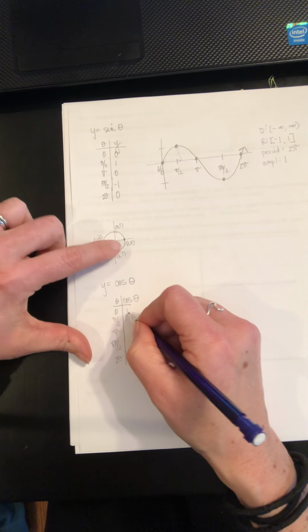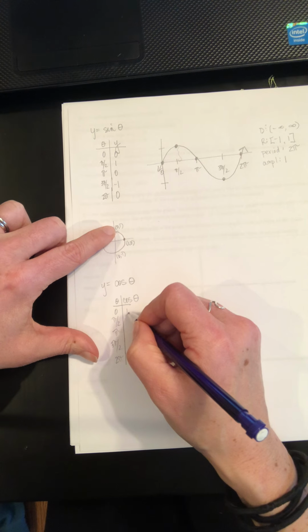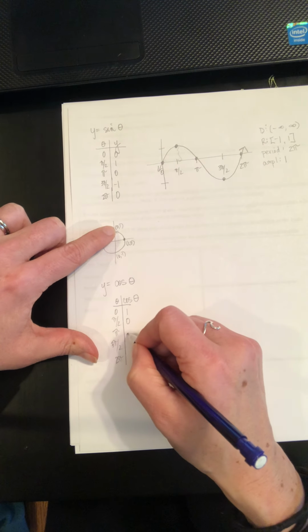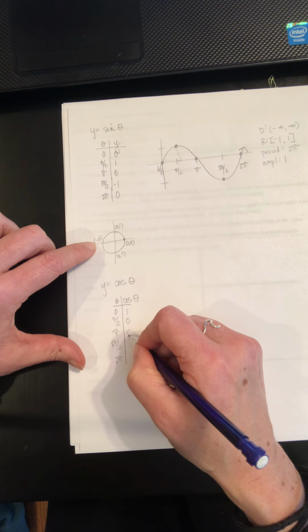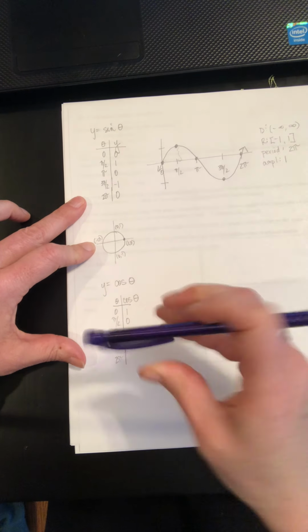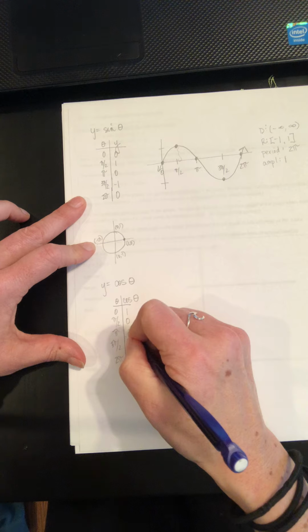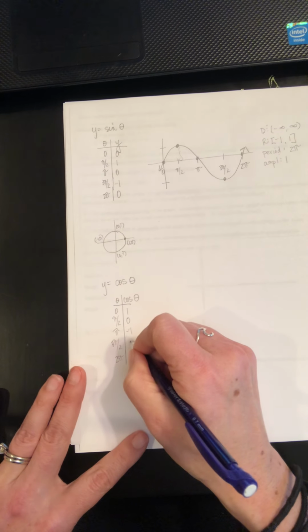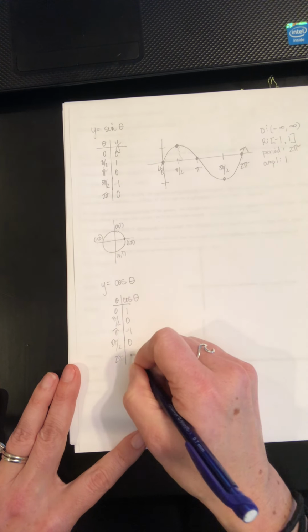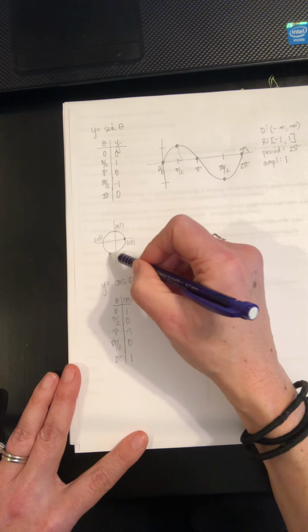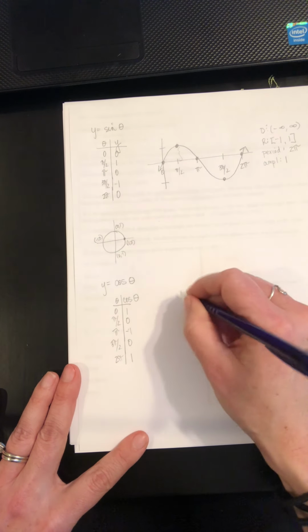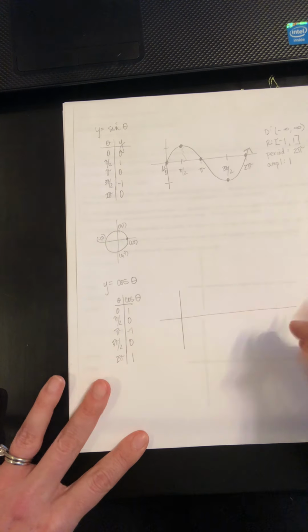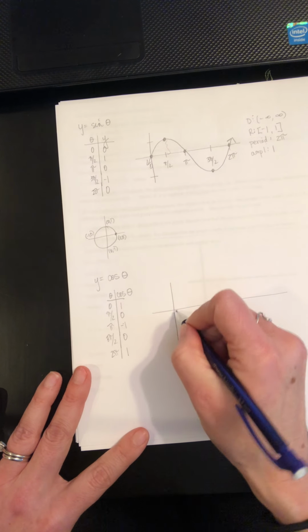So that will be 1, then 0, then -1, then 0, and then 1, because this again is a periodic function, so we're back at 1. So then when we go to graph this, I'm going to graph just one period.